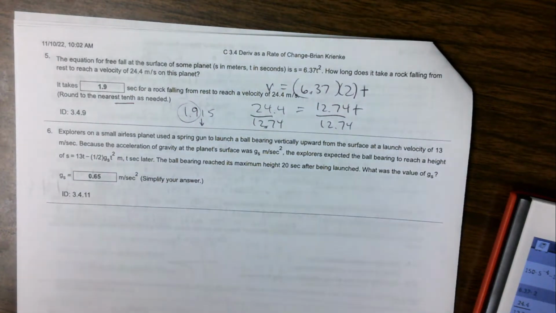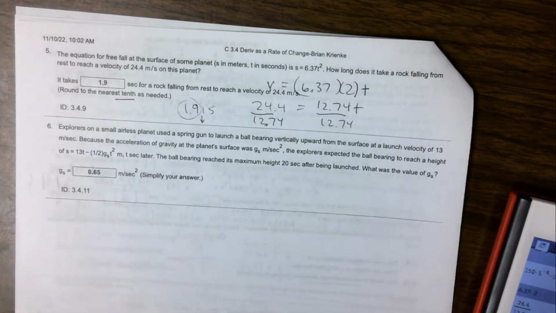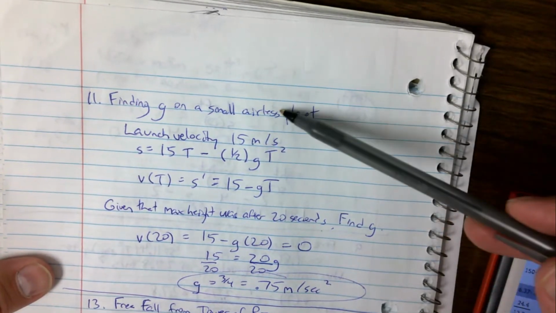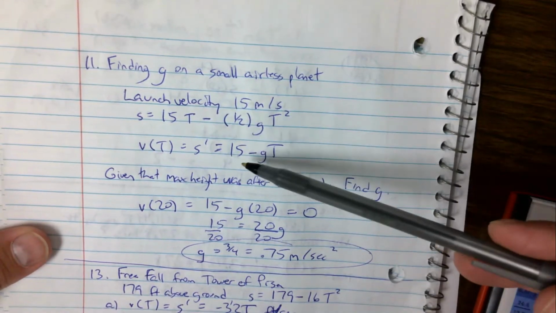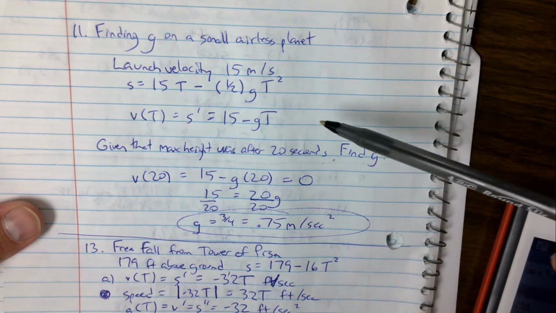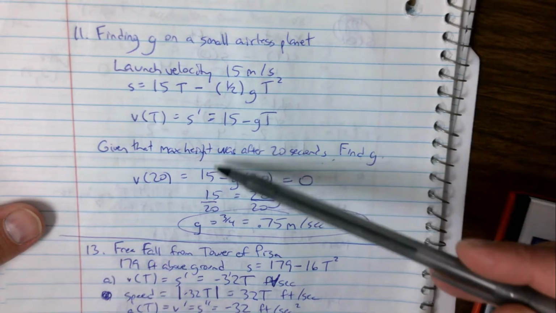Okay. And then this one is number 11. It's kind of related to this one. Finding gravity on a small airless planet. You have a launch velocity, a distance formula, velocity, and then given that the max height was after a certain number of seconds, find g. And that's what we do here.